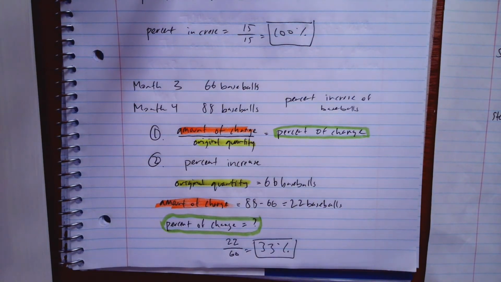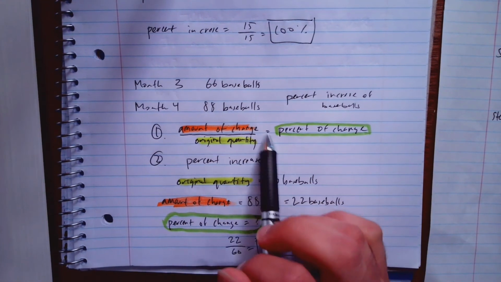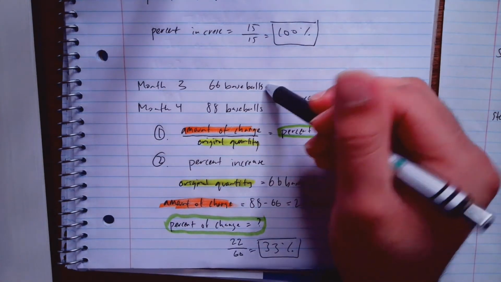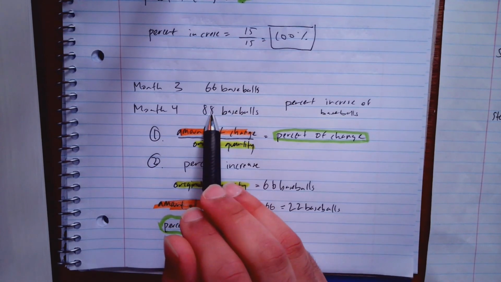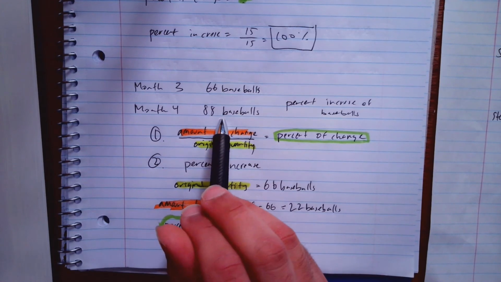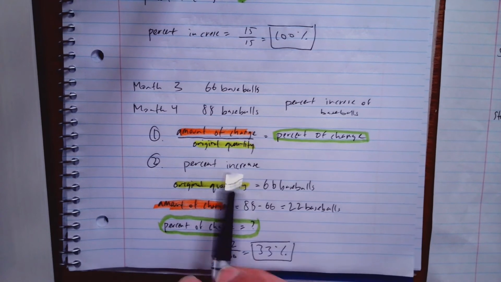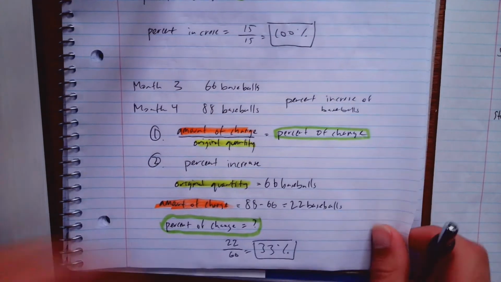Okay, cool. So just to review, we have this equation here. We need to write that equation down. We need to decide if it's an increase or decrease. We do that by looking at the original quantity. If it's smaller than our second quantity, it's an increase. And if the original quantity is larger than the second quantity, then it's what? Then it's a decrease. Then we roll through, we decide which number is our original quantity, what's our amount of change, and then we plug into our equation.